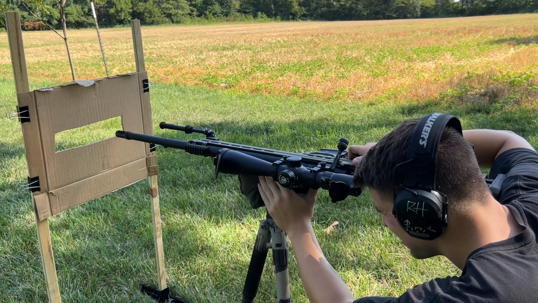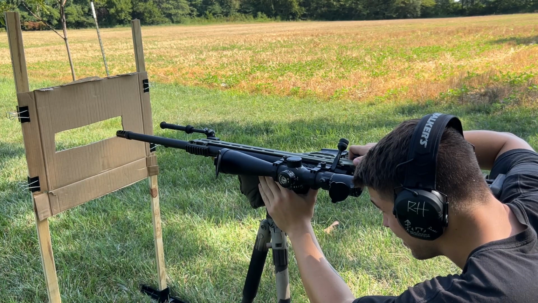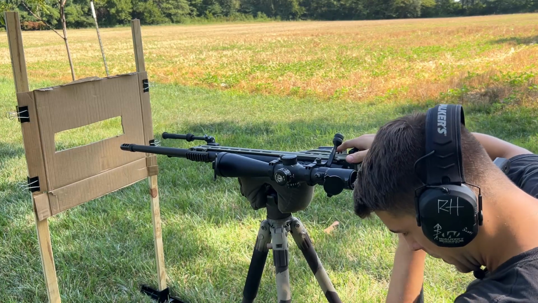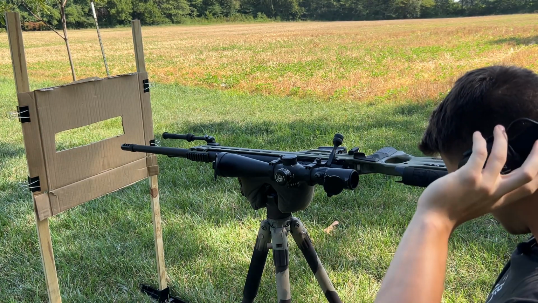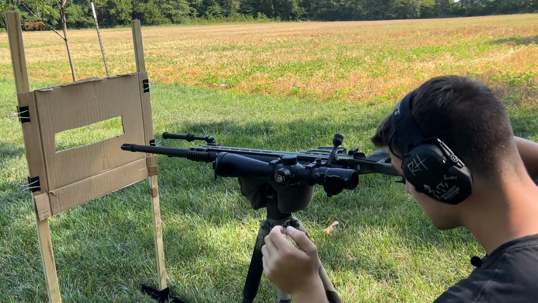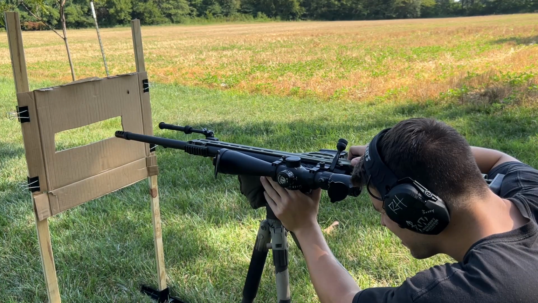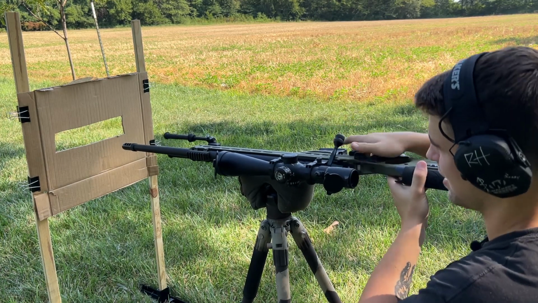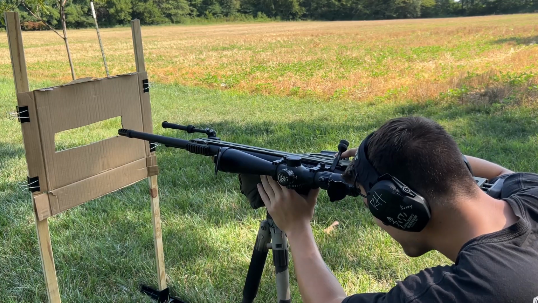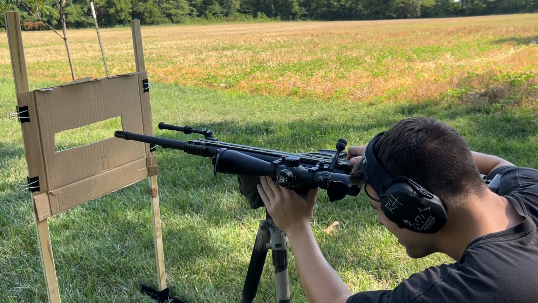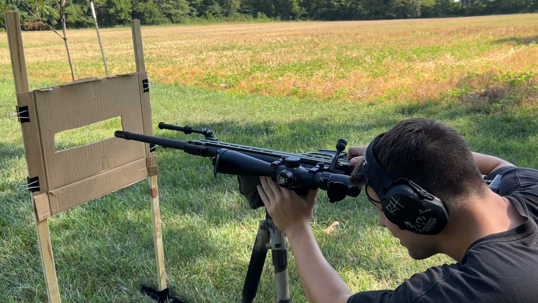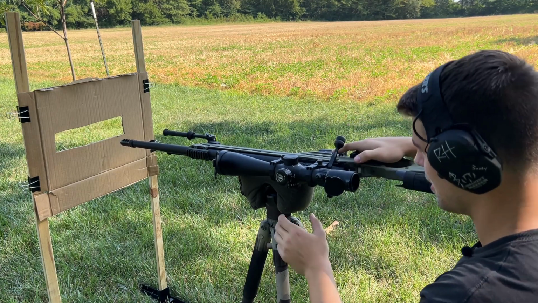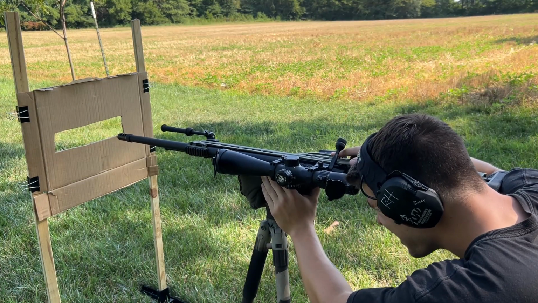Let's see. This ear pro is really getting in the way. Let's see if I can do that. That first one was pretty rough. Second one wasn't too bad. Shoot one more, see if I can get a good group here.